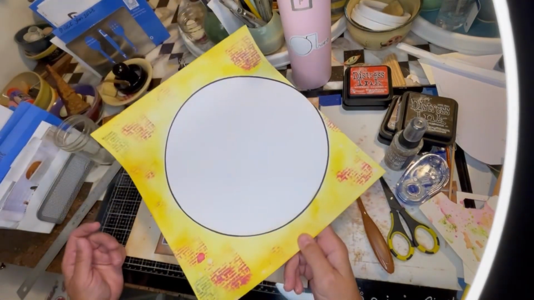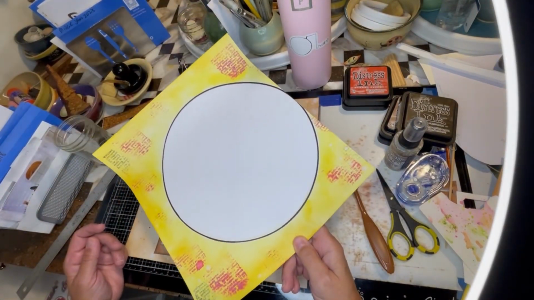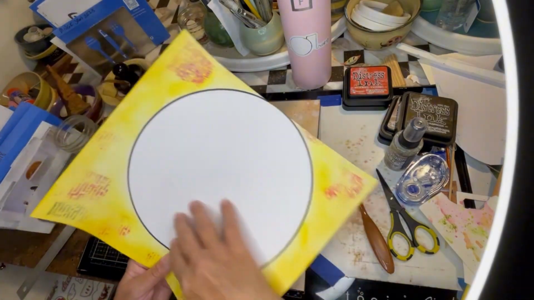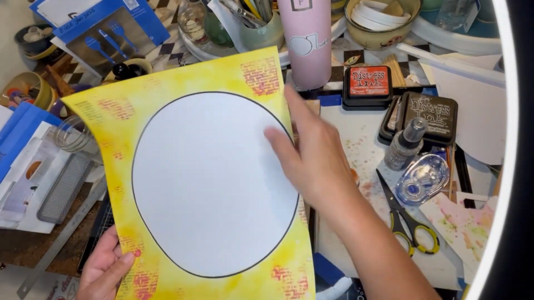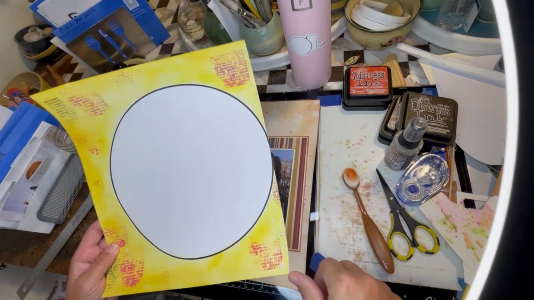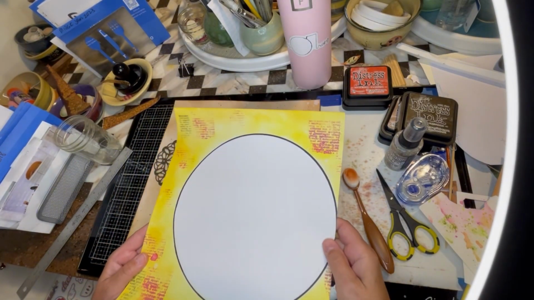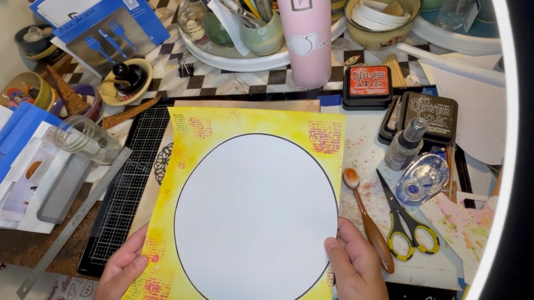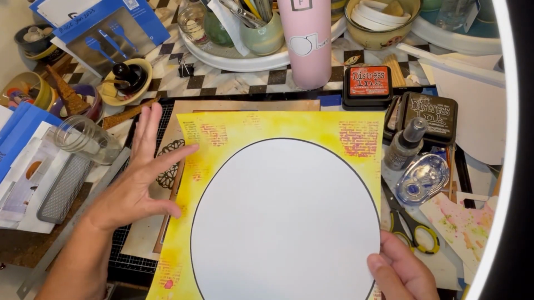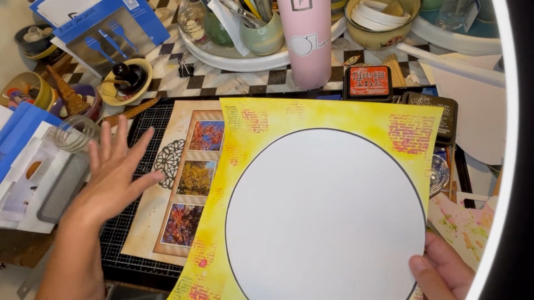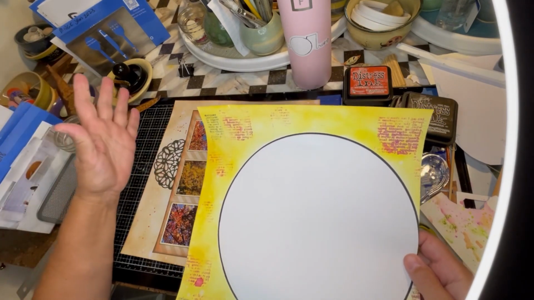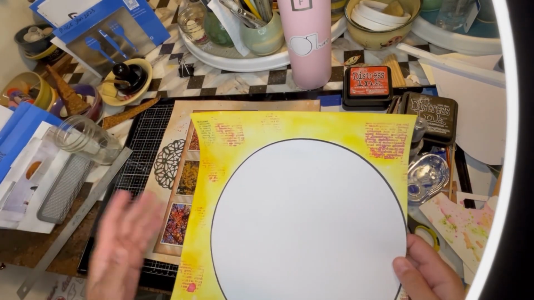So I did not throw this away. I put it in my drawer. I've got this big piece of white in here that I can use. And I did cut this part off and use it for something. And today we're going to play with this piece of paper to make colors for our leaves and things.